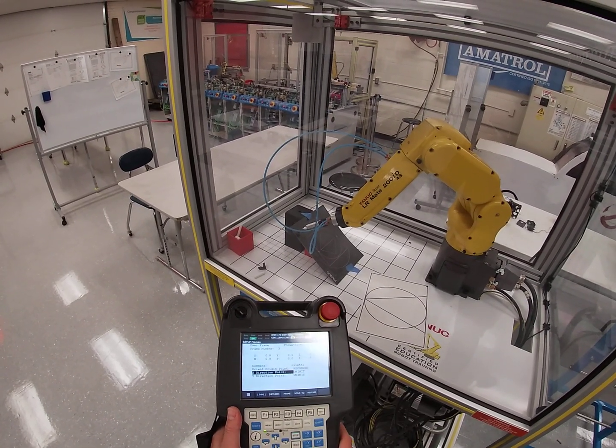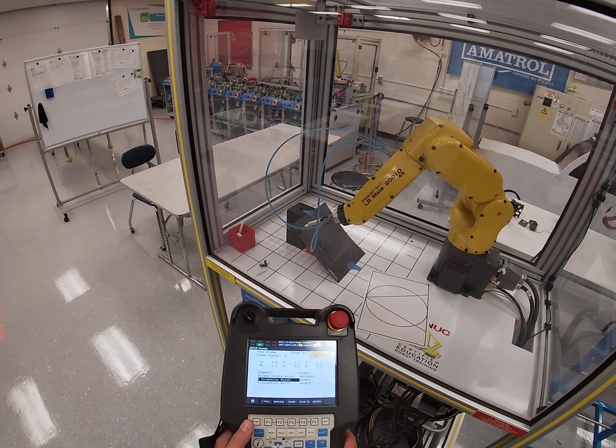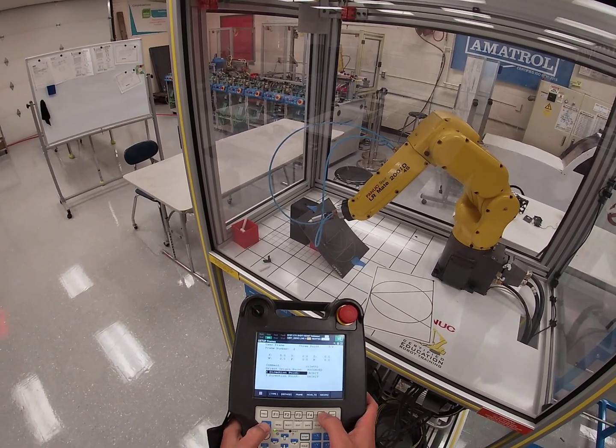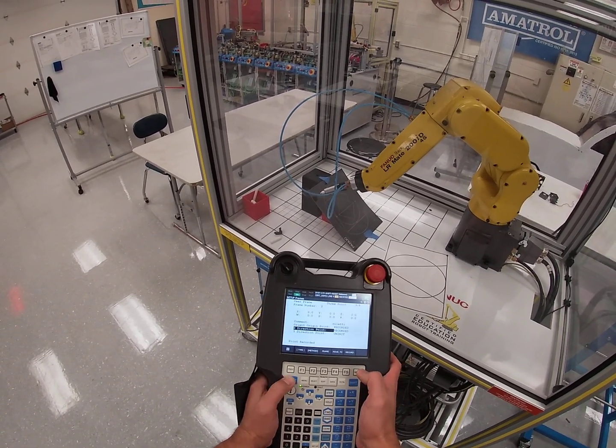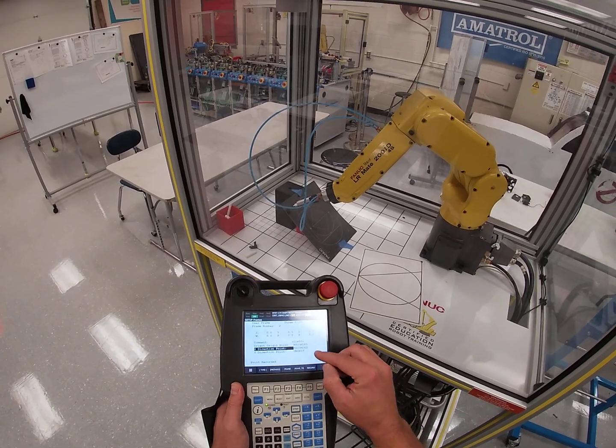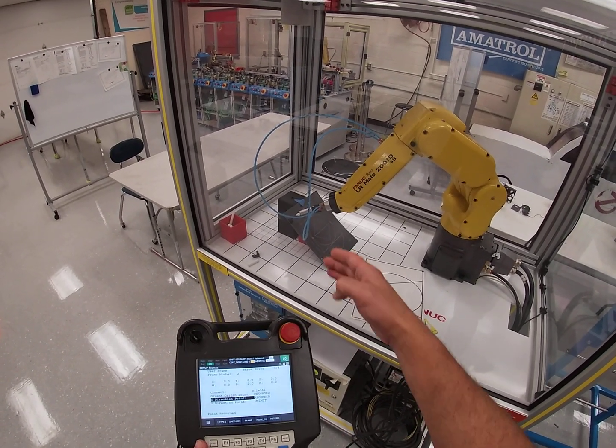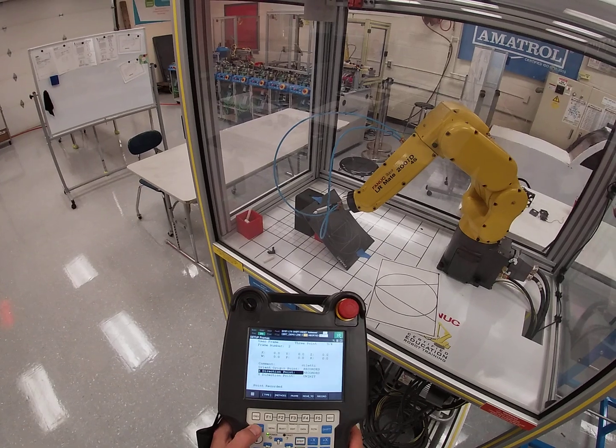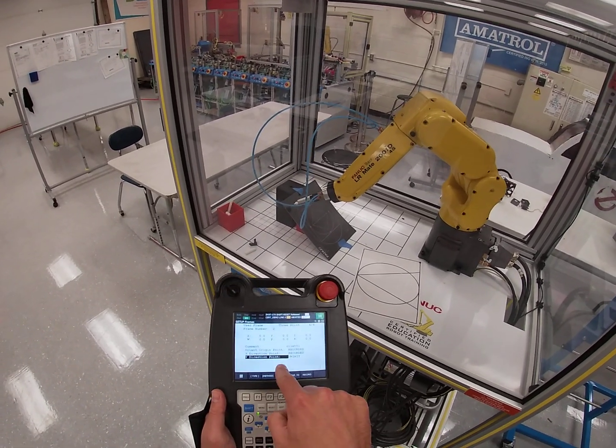Okay, so I'm down here. I've moved back into world. I'm going to hit shift record, and it tells me my point is recorded. And then I'm just going to scroll on down here to the Y point.